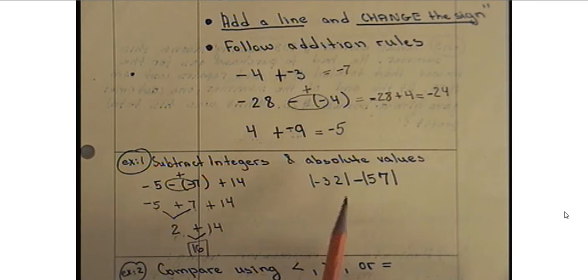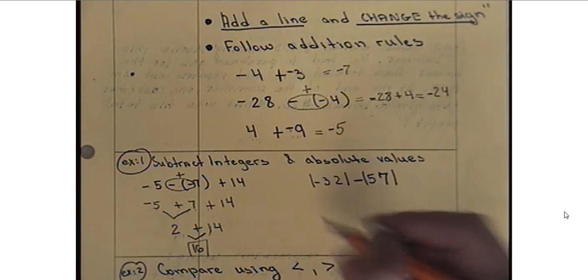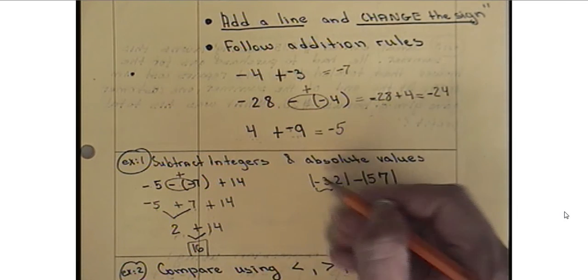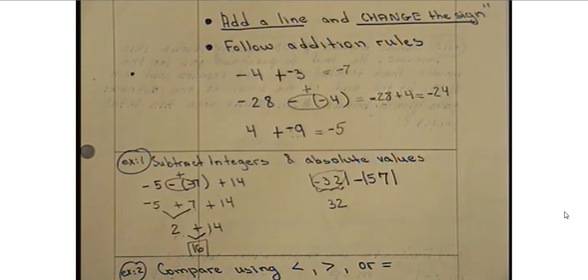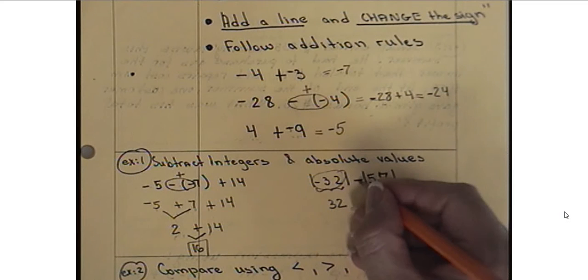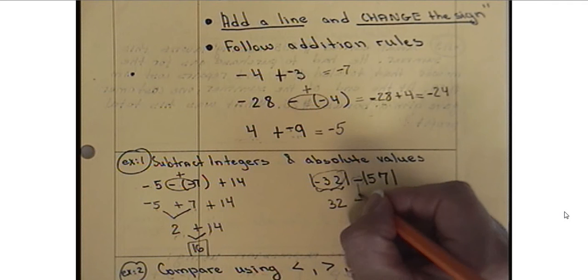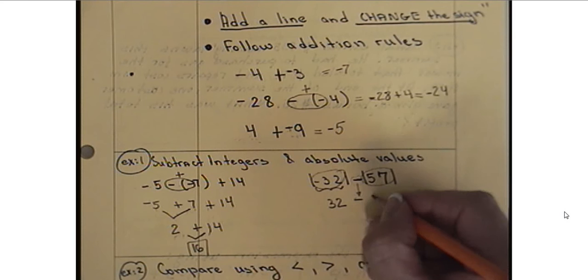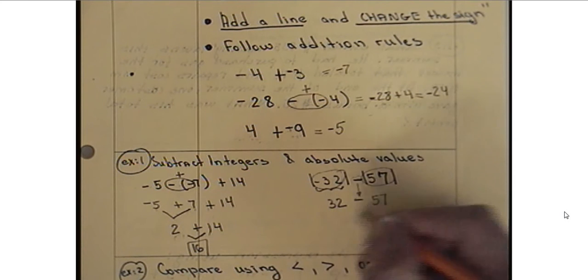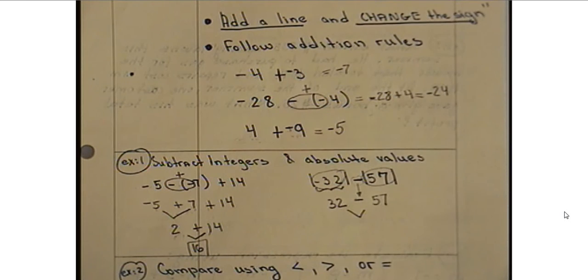With the next example, I have negative absolute value of negative 32. Well, absolute value is always just the number, no negative sign in front. Then minus, this negative is outside the absolute value, so I'm going to just copy the sign down. And absolute value of 57 is just 57. So now we have to calculate the difference of 57 and 32. And in this case, we're going to have 25.